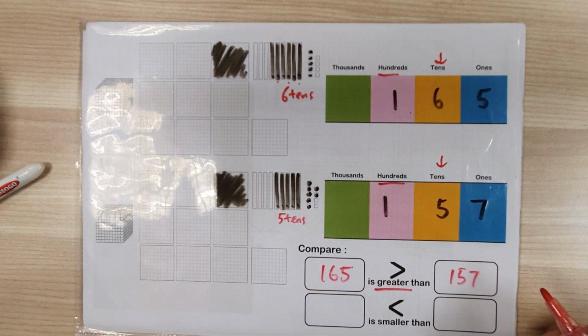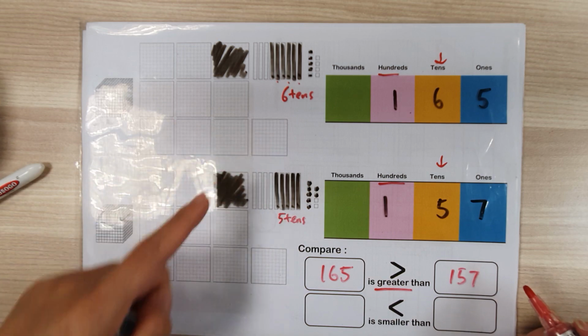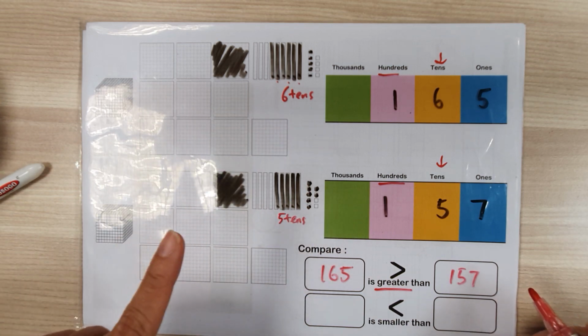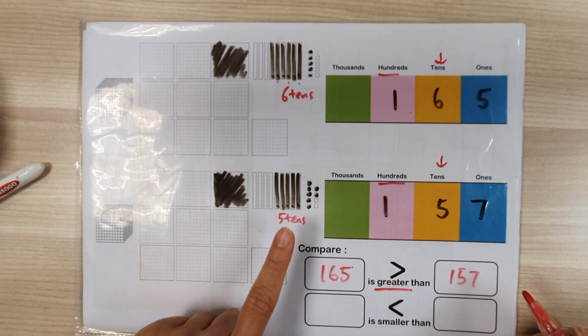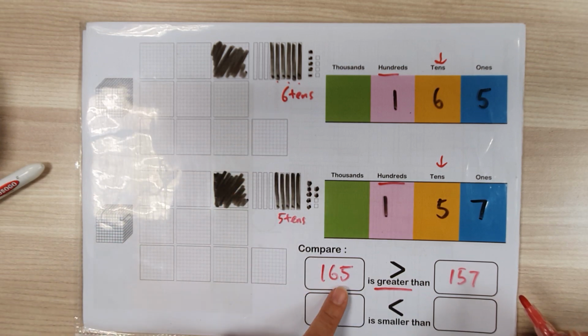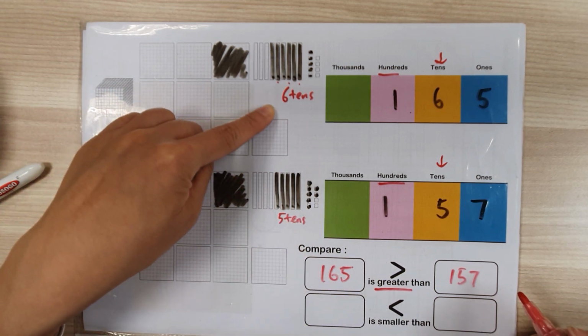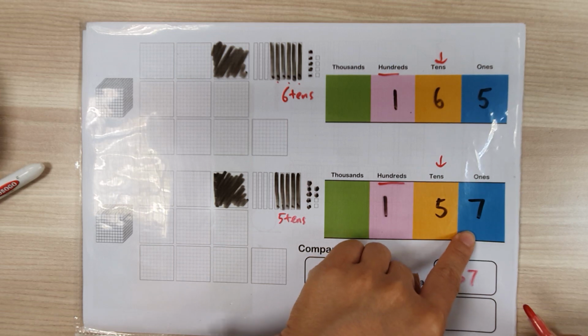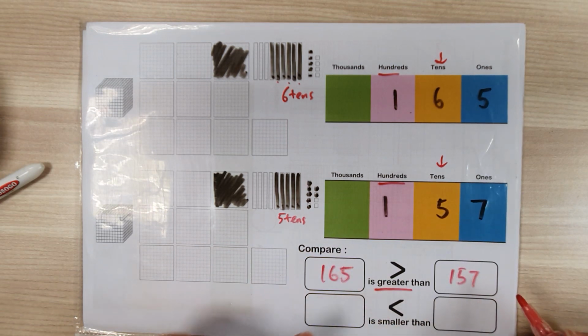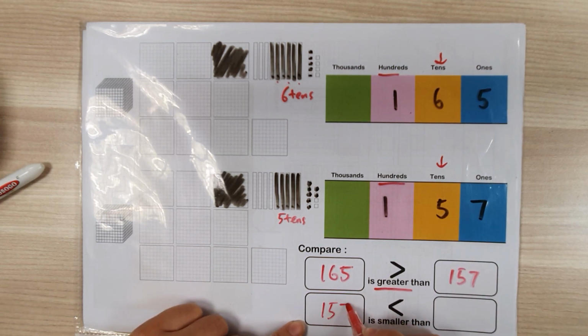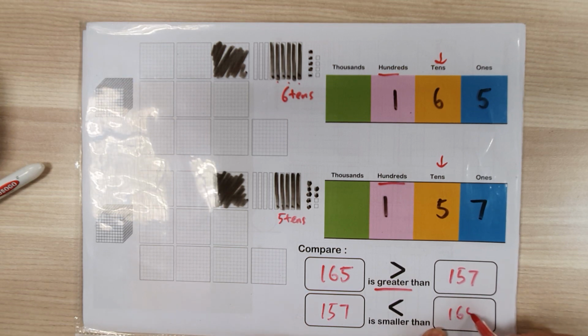Once you have compared the bigger place, you go place by place. When the hundreds are the same, compare the tens. From the tens, you already can identify the bigger one. You do not have to go on to the ones place. So I can already fill in 157 is smaller than 165.